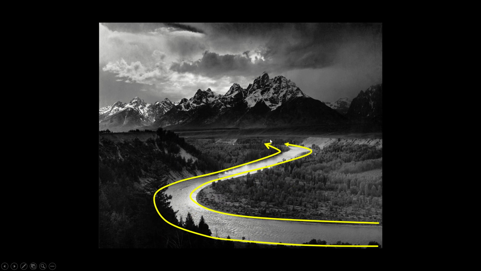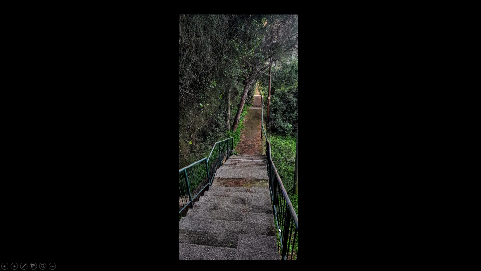Okay, I pointed to this direction, but the eyes can move to the opposite direction. Now, I'm sure that at some point you will see the eyes slide on the river here. Okay, several pictures that I took. This path clearly helps us flow to this part of the picture.